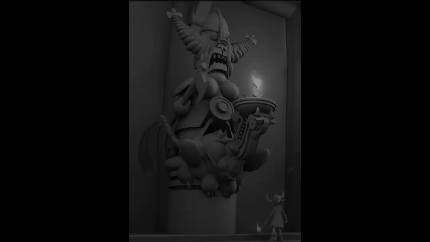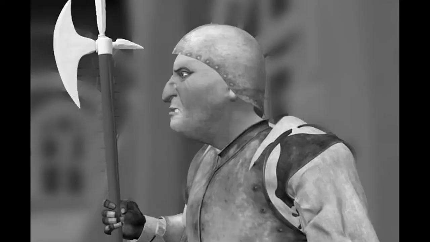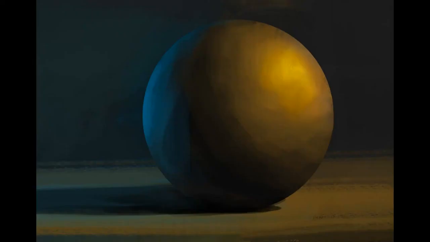To take this gray render from Puss in Boots, or this one from How to Train Your Dragon, or this one, a human character or a facsimile of another one from Puss in Boots, and to do a rendering that has accurate color and light.